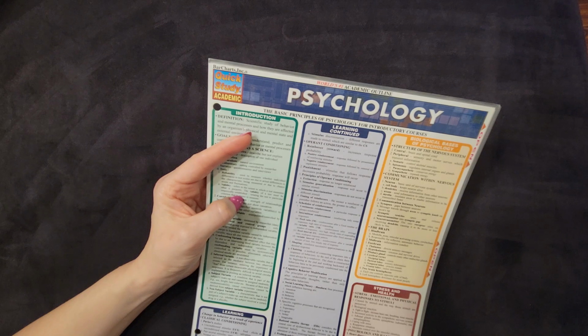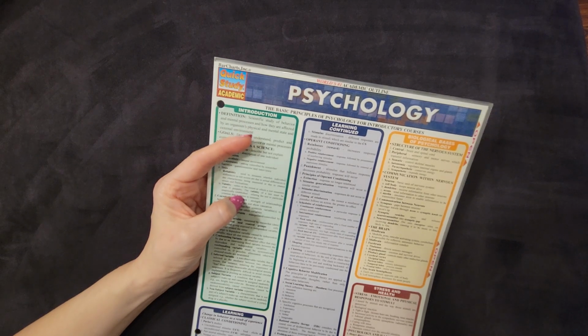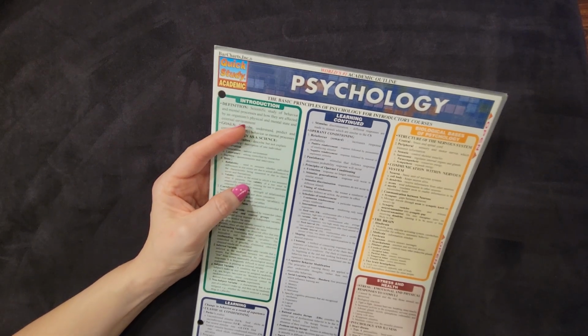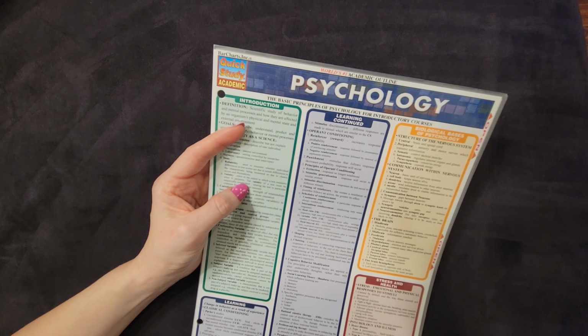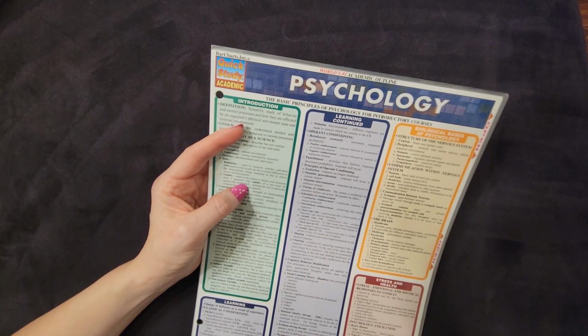Stimulus generalization: response will occur to similar stimuli. Stimulus discrimination: responses do not occur to different stimuli.